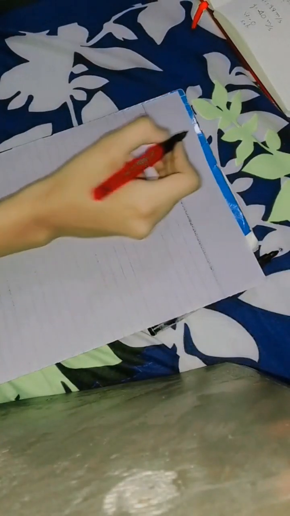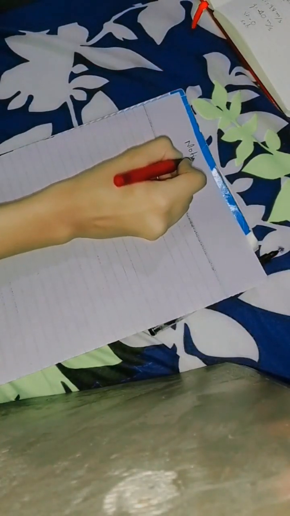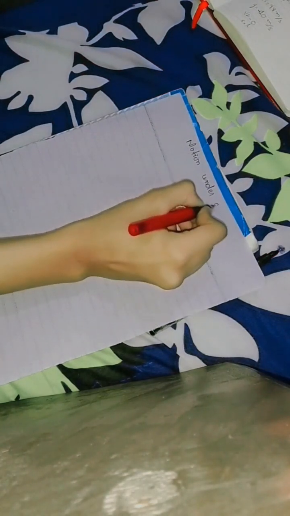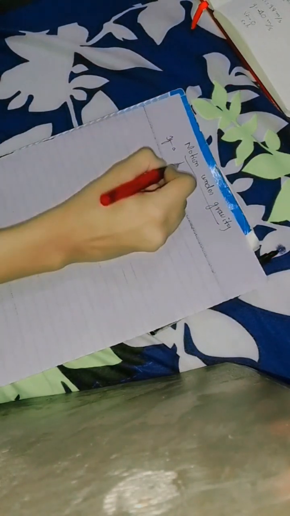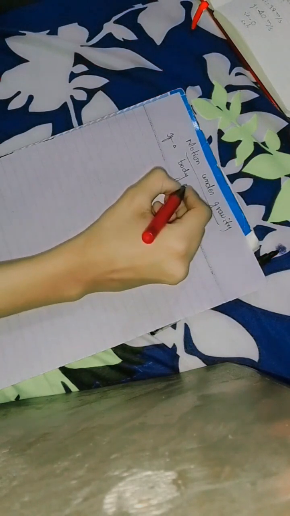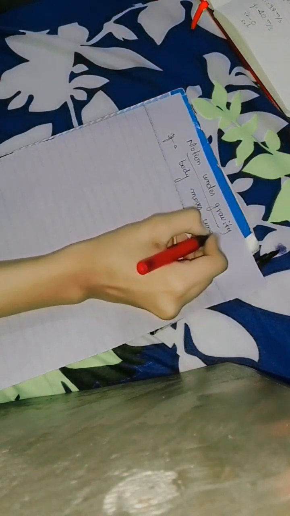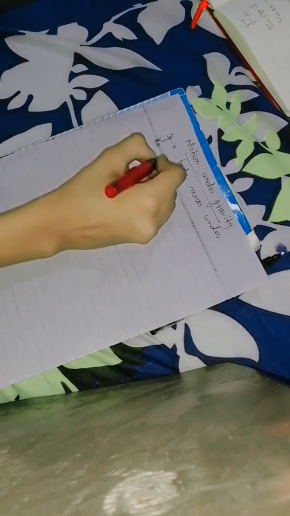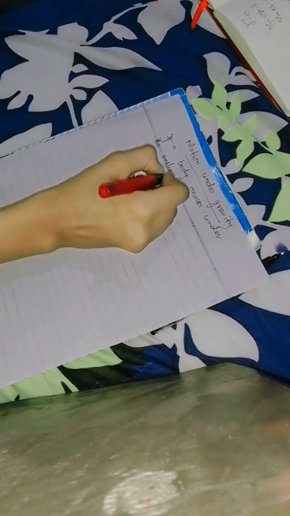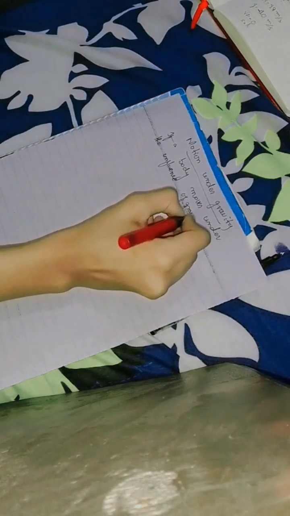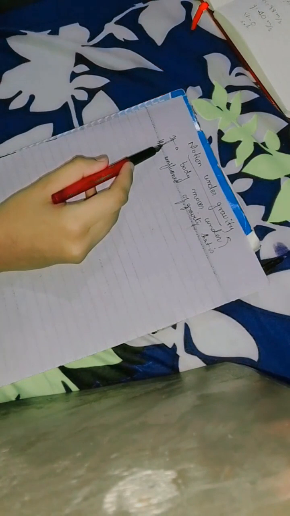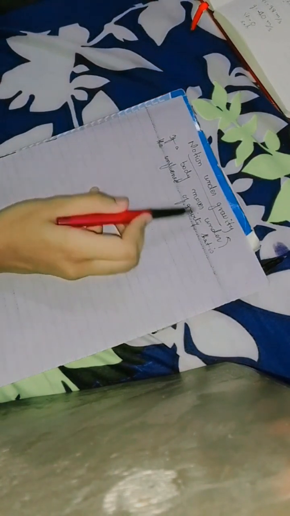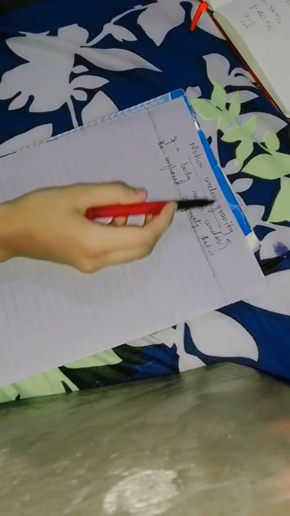We are going to start a topic that is motion under gravity. Motion under gravity means that if a body moves under the influence of gravity, that is known as motion under gravity.